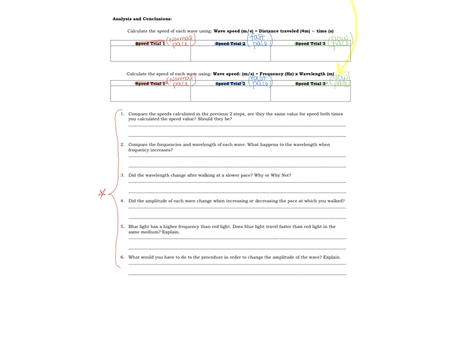Okay? All right, number 3. Did the wavelength change after walking at a slower pace? Yeah, because that changed the frequency, correct? All right, 4. Did the amplitude change when the pace changed? You might have to say yes because your data says yes. But number 4, should our amplitude have changed? No, not at all. It shouldn't. Okay. All right, 5. It says blue light has a higher frequency than red light.